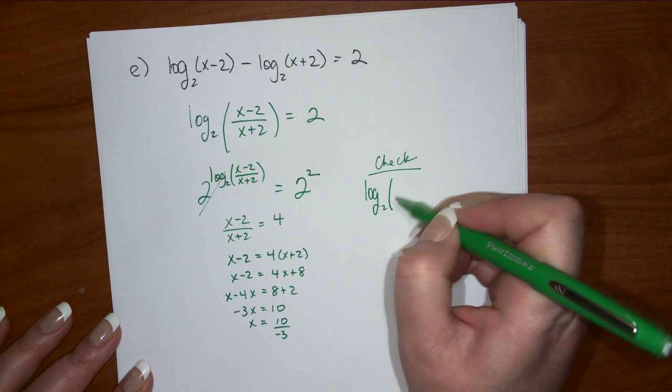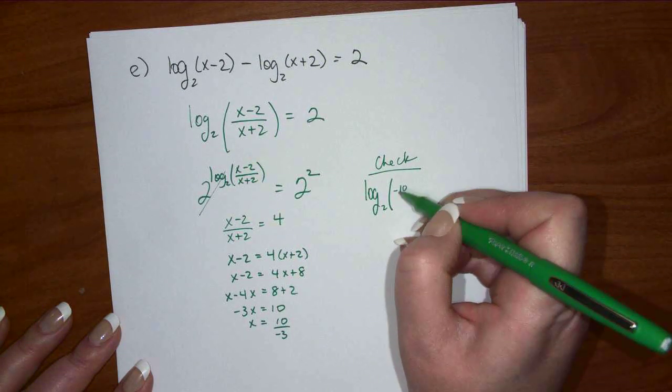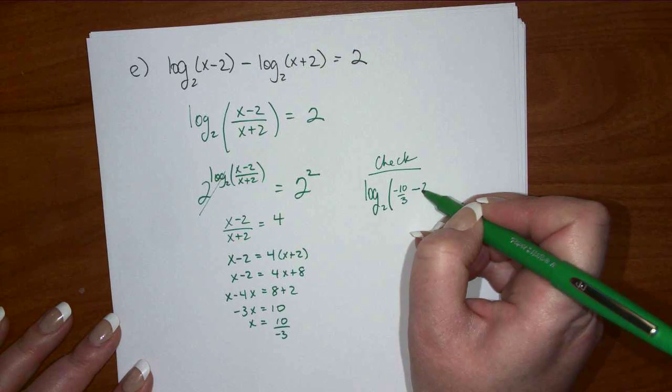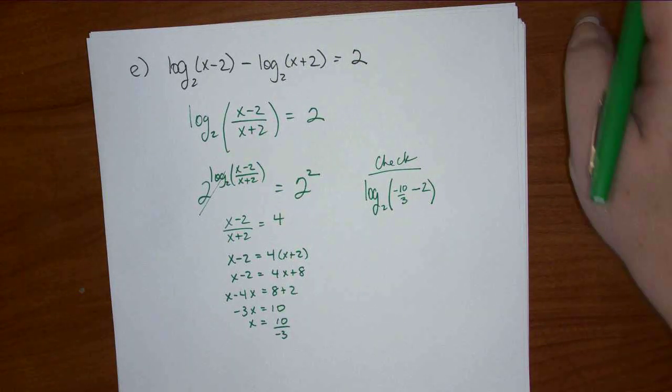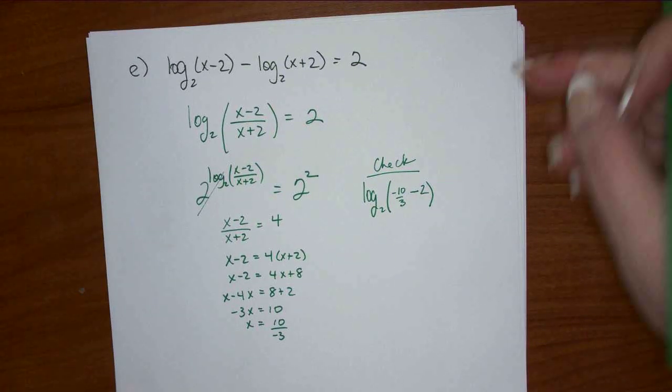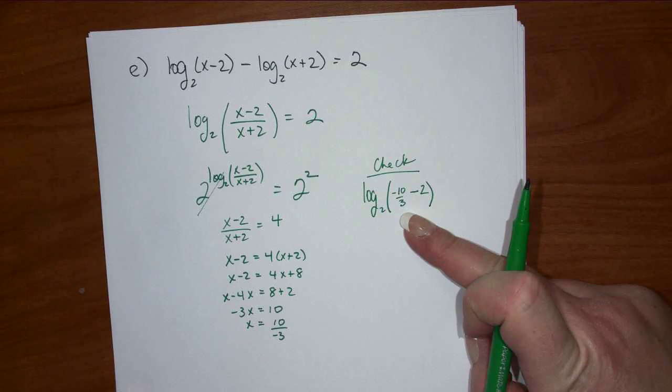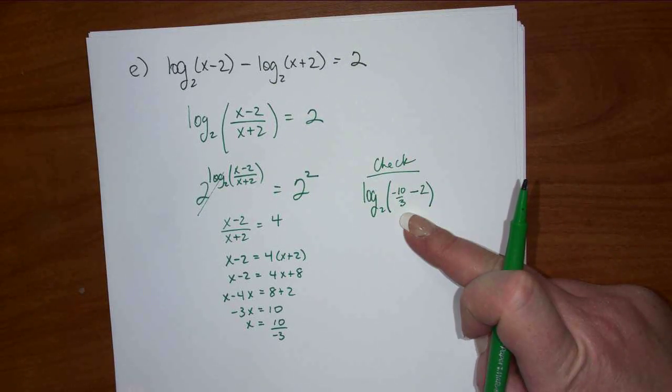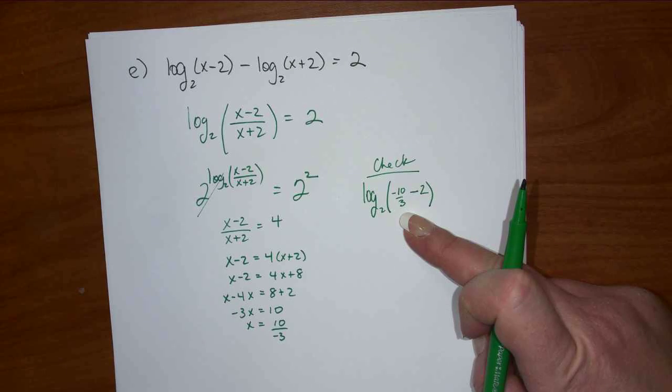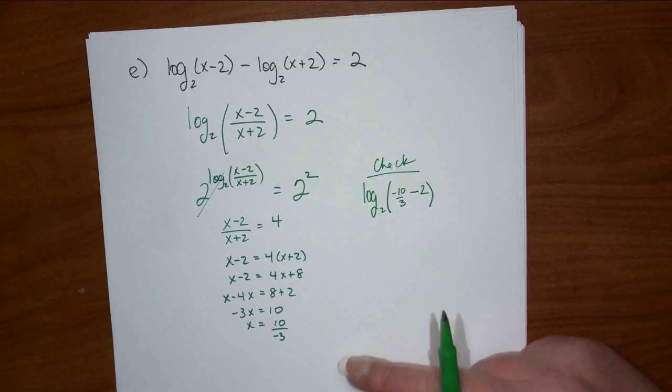Okay, so if we check, so minus 10 over 3 minus 2, I can see already that that's negative. I mean, you have a negative number and you're subtracting more, so it's still going to be negative. We can't be positive. So that would be inadmissible, so there's no solution.